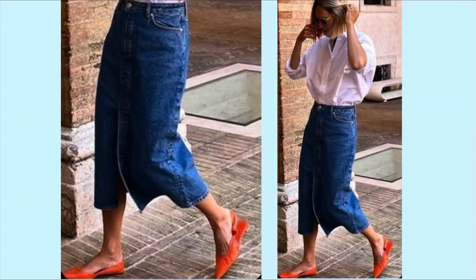This next look that I found, I was drawn to this because it includes, number one, a crisp button up, which again just goes to show the versatility of a denim skirt and a button up, depending on whether it be a more relaxed button up, a linen type, or a more crisp white button up. I really love this pairing with the denim and the white button up. It looks so fantastic together.